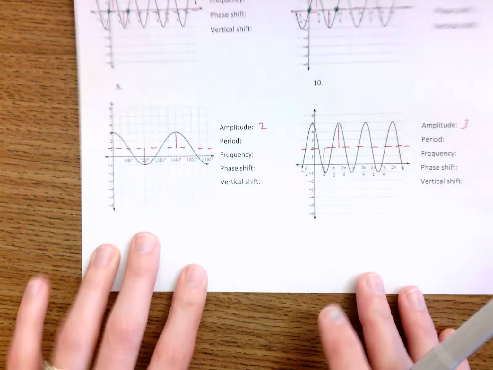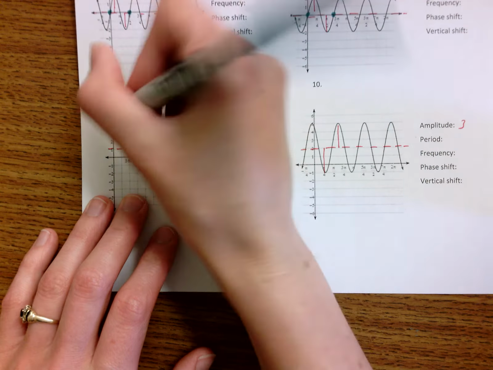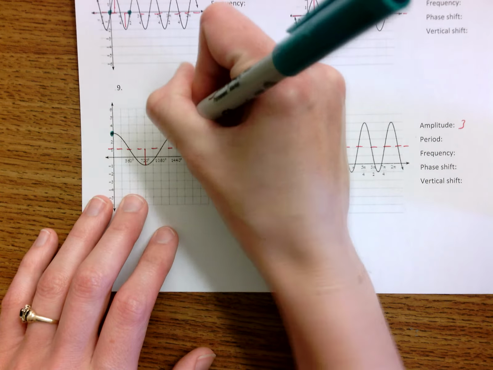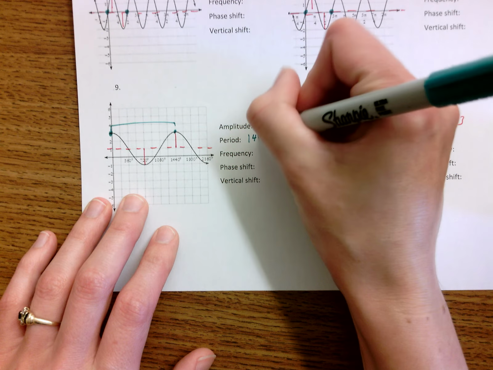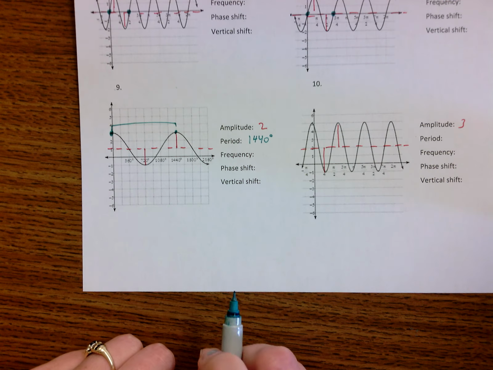All right, this one down here. Here's a starting point, here's an ending point. I want that distance. That has a really big period, 1,440 degrees.